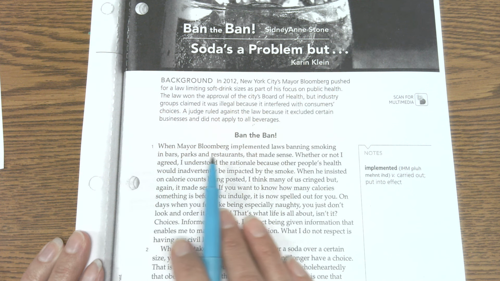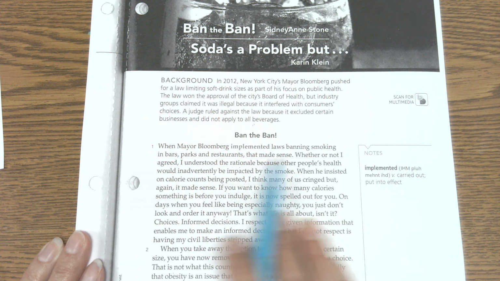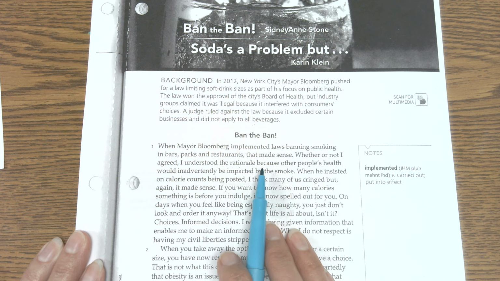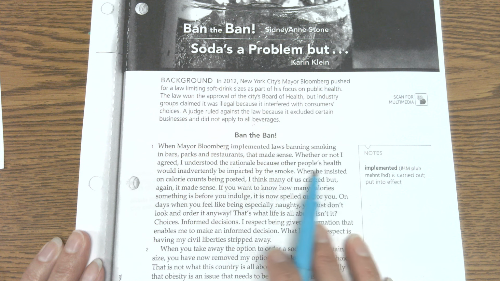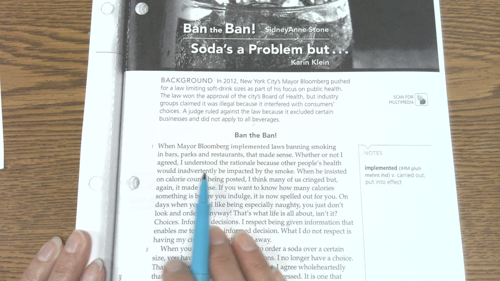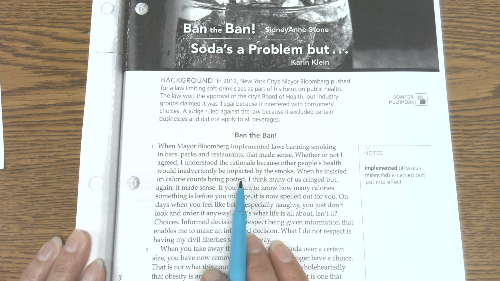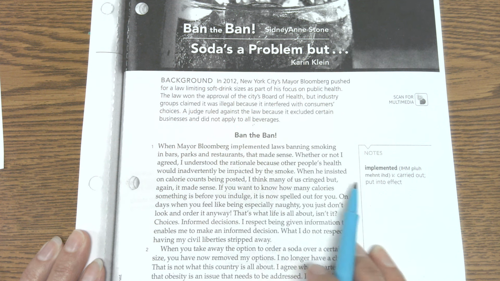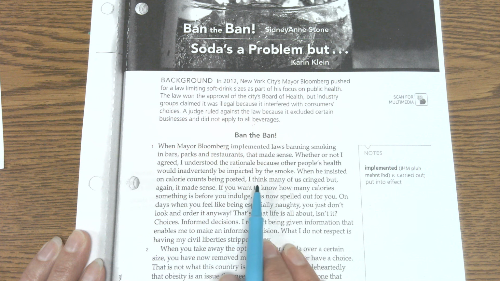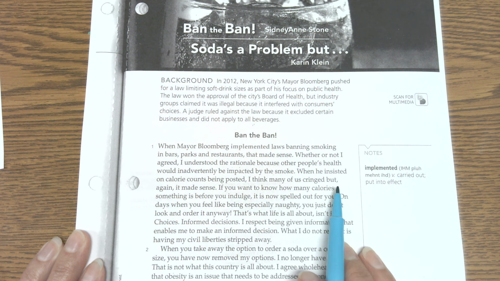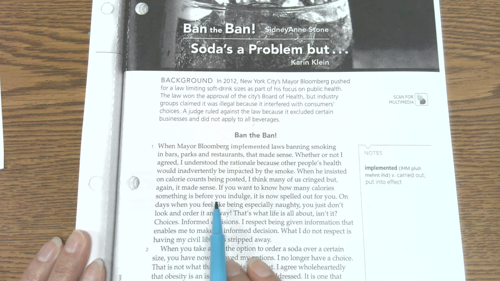So it says, when Mayor Bloomberg implemented laws banning smoking in bars, parks, and restaurants, that made sense. Whether or not I agree, I understood the rationale because other people's health would inadvertently be impacted by the smoke. When he insisted on calorie counts being posted, I think many of us cringed, but again, it made sense.